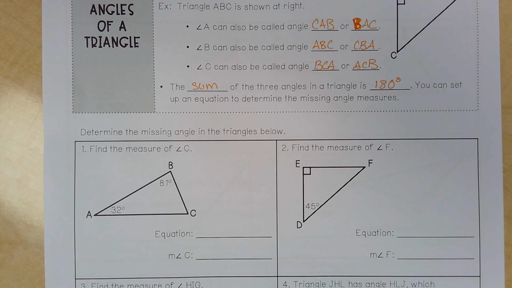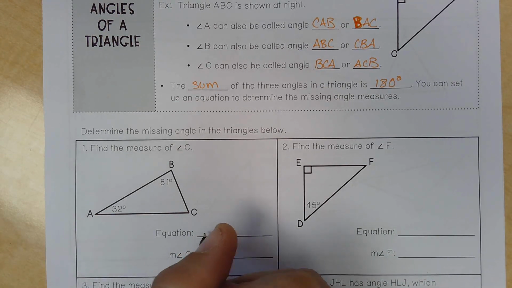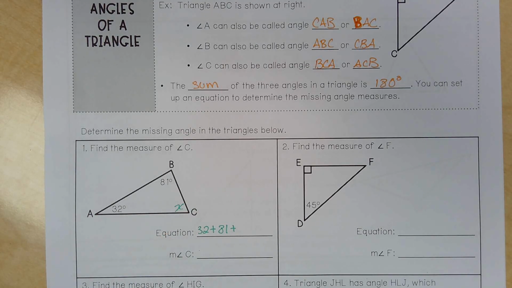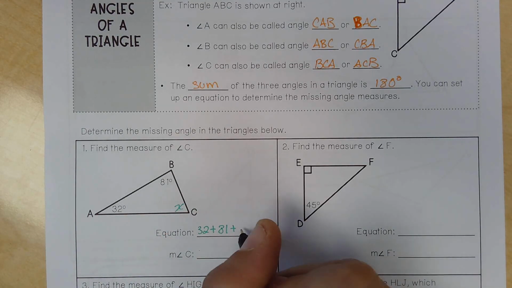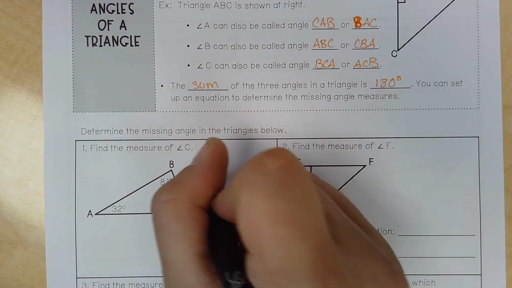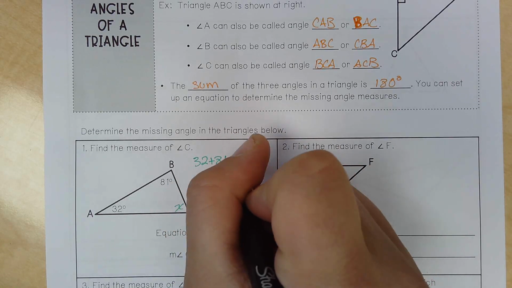I know that my equation here can be 32 plus 81 plus, this can be x, right? Our unknown, plus x is going to equal that 180 degrees. I combine my like terms, which in this case is 81 and 32. And then I subtract that from 180 degrees. So let's rewrite it up here so that we can actually solve it, okay?